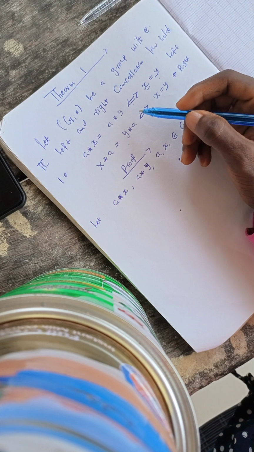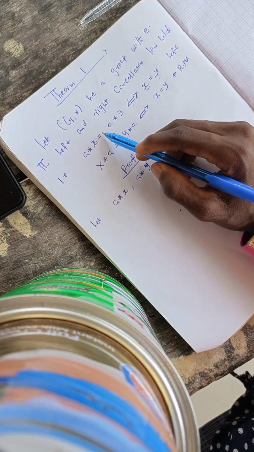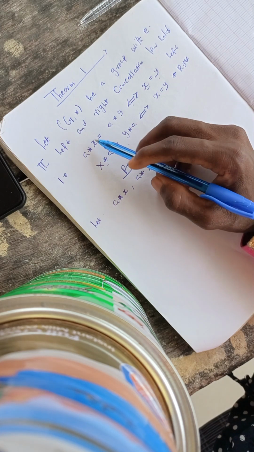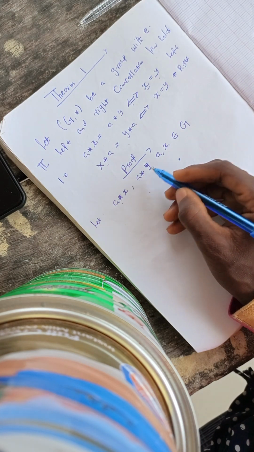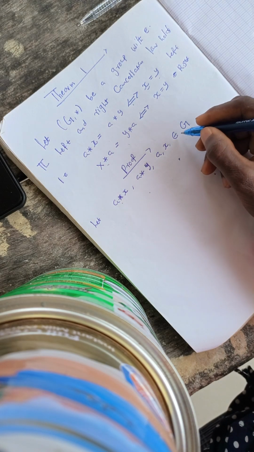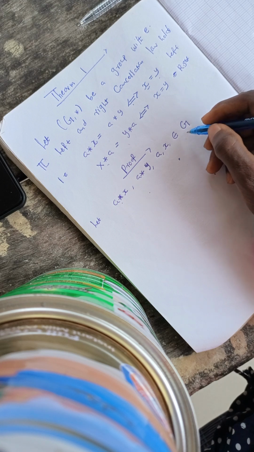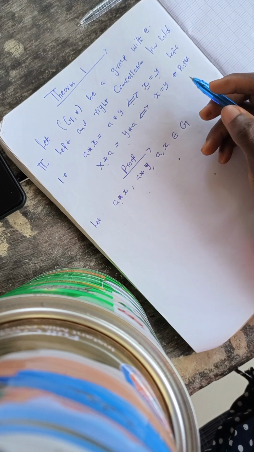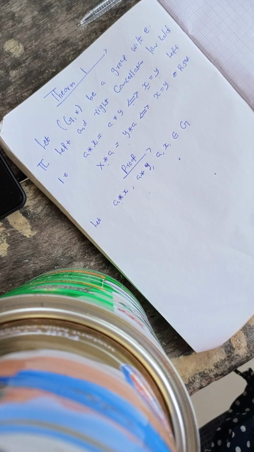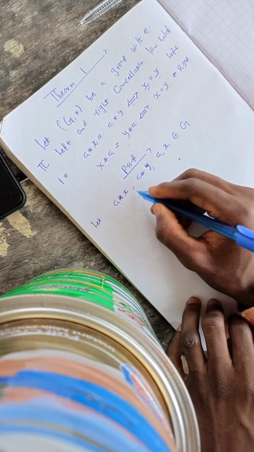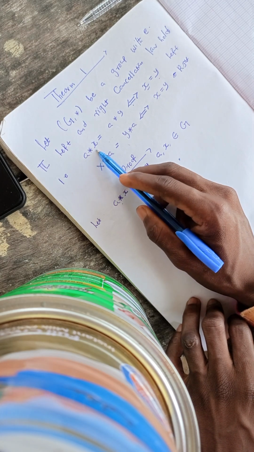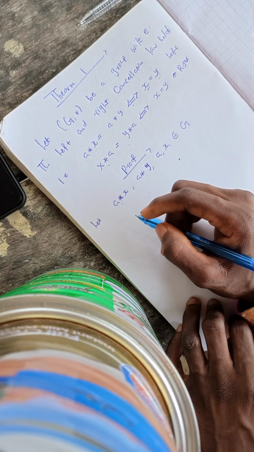Now, since it is a left cancellation law, this one is the left cancellation while this one is the right cancellation, so you can see it is the opposite. So to prove this, we let a star s, a star y, a star x to be in the group. Since it is a group with an identity element, you look for a way such that an identity element occurs in the theorem. So for an identity element to occur, you multiply the left cancellation and the right cancellation with an inverse.